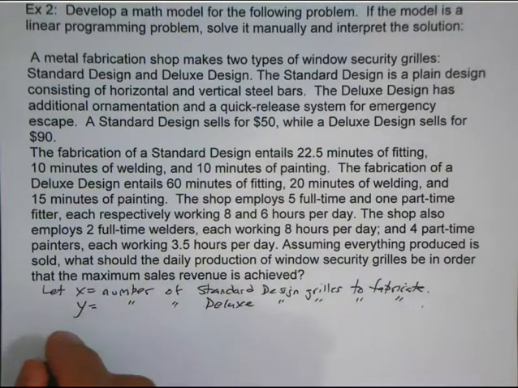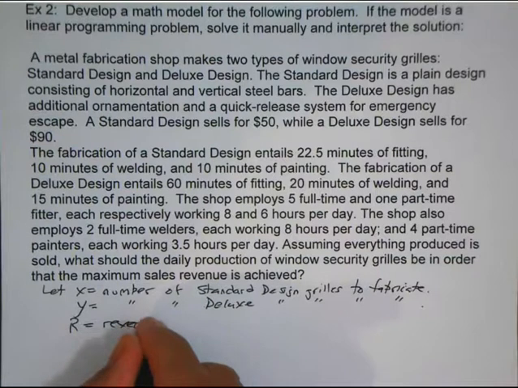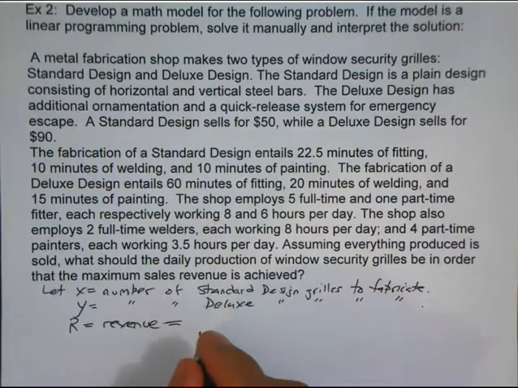So let's bring in perhaps R for that. R is revenue. And let's go ahead and formulate that. The revenue would come from 2 sources. Revenue from sales of the standard design.